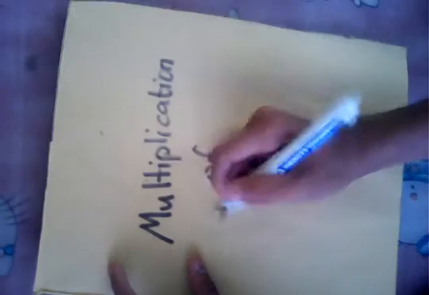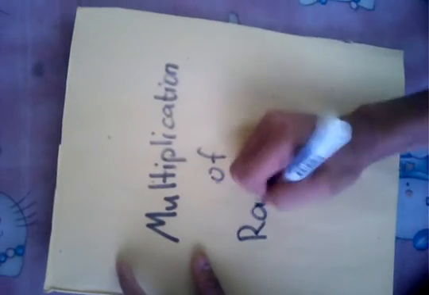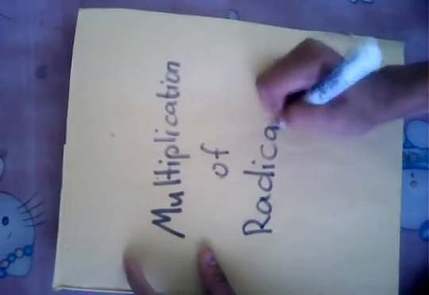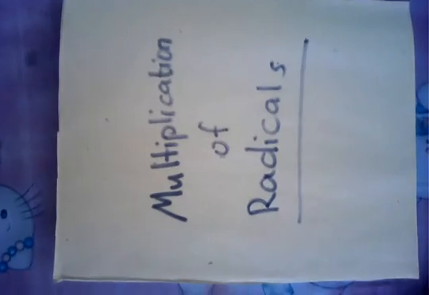Today, we will learn about multiplication of radicals. So, radicals means we will encounter square roots or roots.